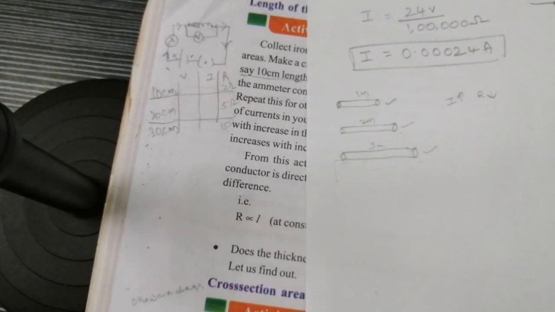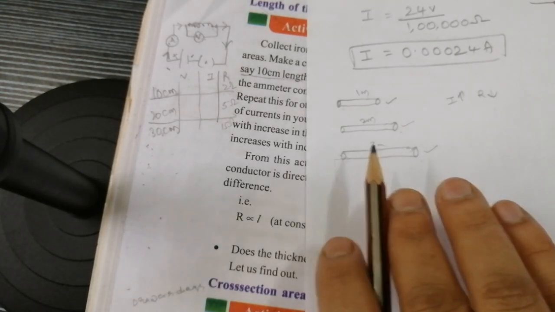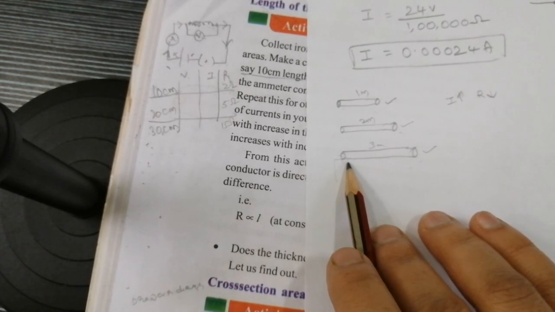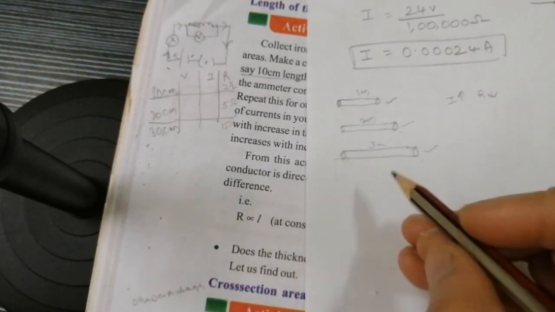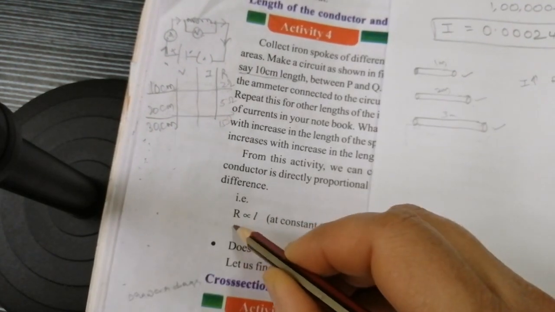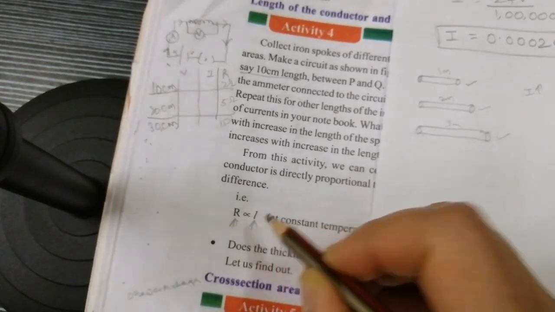If the passage of the current is longer, the resistance will be more, because the wire gets heated up. If the length of the wire is more, the resistance of the wire is more. It is directly proportional: the resistance will be more if the length of the wire is more.